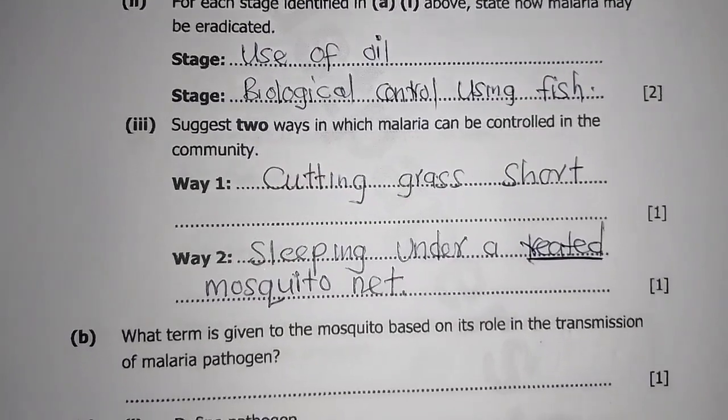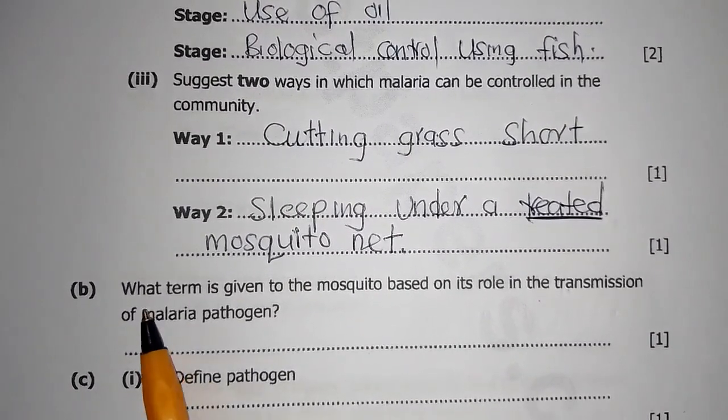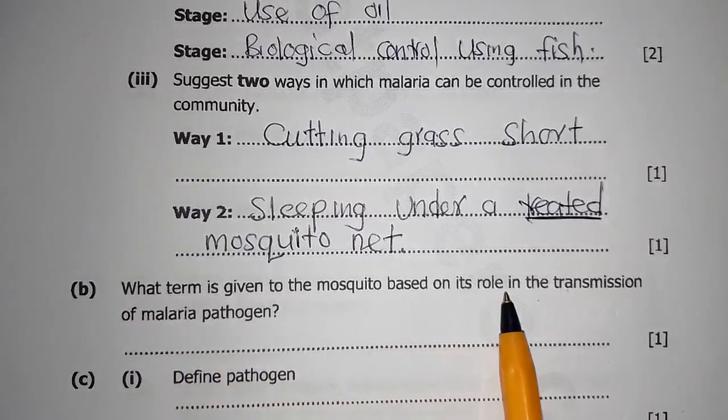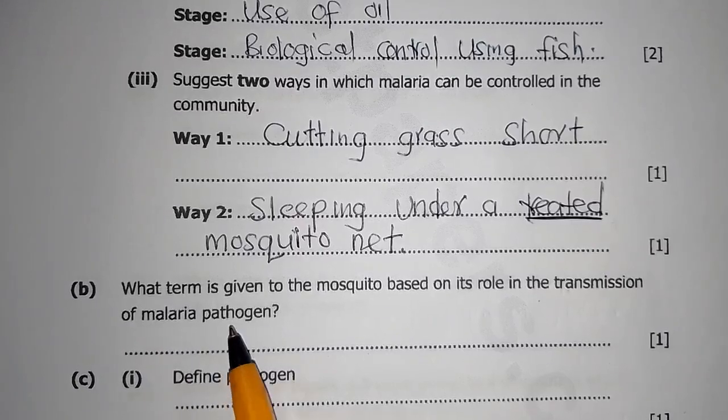Then we move to this other question here, B, which is saying, what term is given to the mosquito based on its role in the transmission of the malaria pathogen?